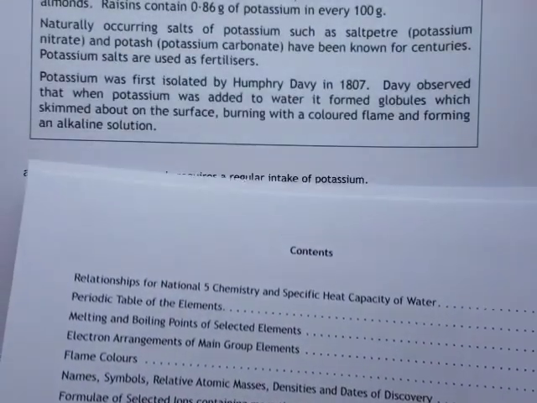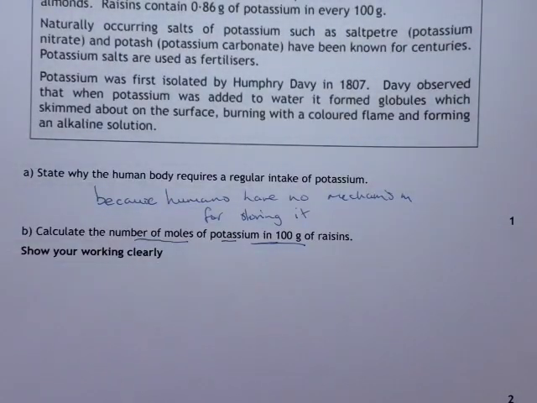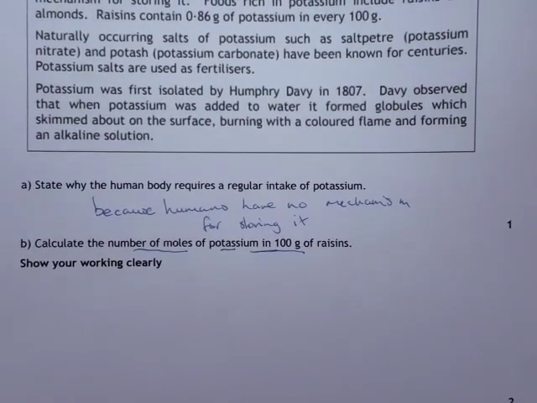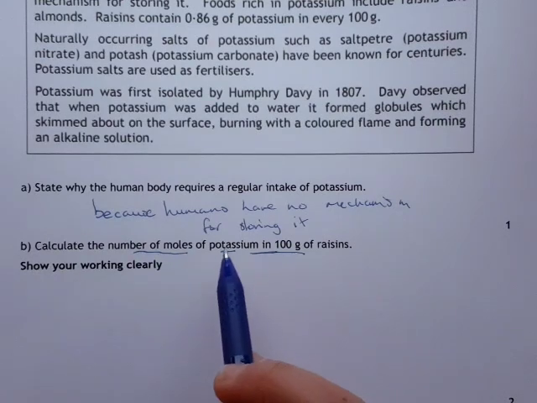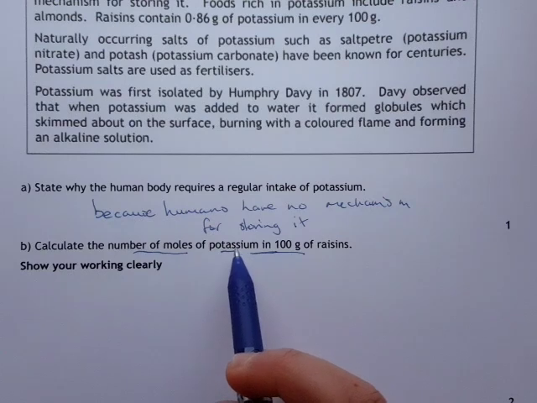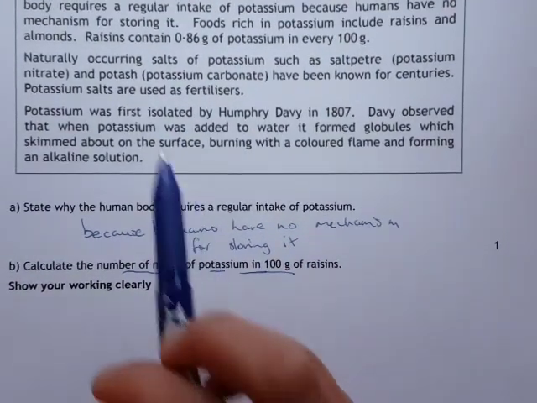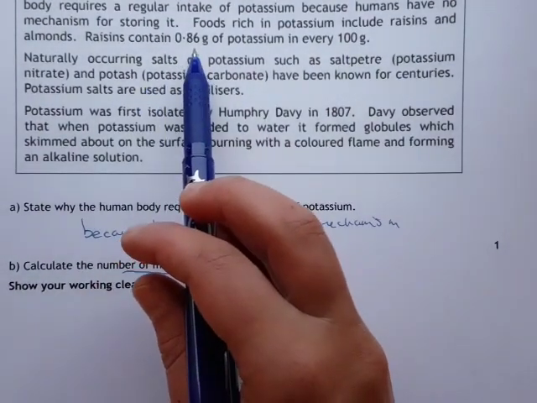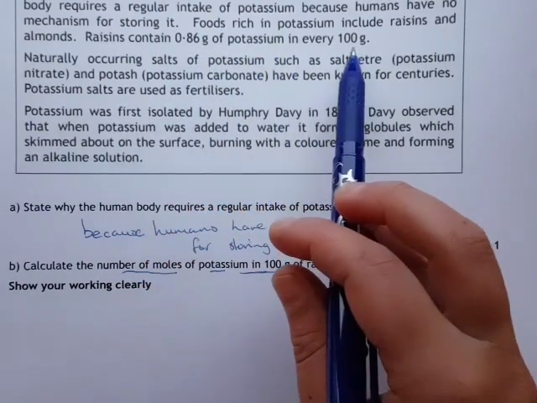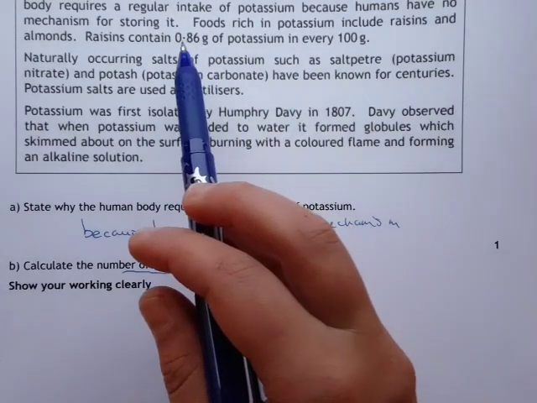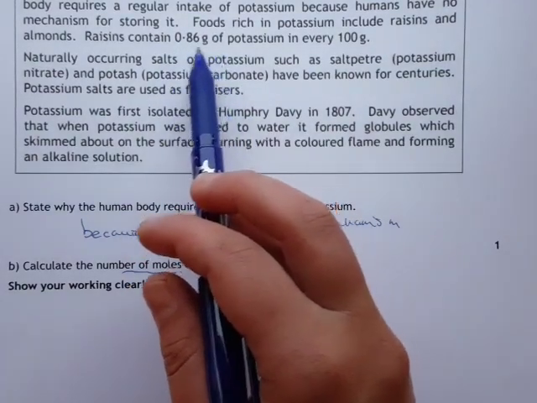Now, it's talking about 100 grams of raisins, but remember, we're not trying to calculate the number of moles of raisins, we're trying to calculate the number of moles of potassium. So this is where this question's a little bit trickier, because you've got to pay attention to the way the question's written. So it says calculate the number of moles of potassium in 100 grams of raisins. And up here in the passage, it says raisins contain 0.86 grams of potassium in every 100 grams. So in 100 grams of raisins, we know that we have this amount of potassium.